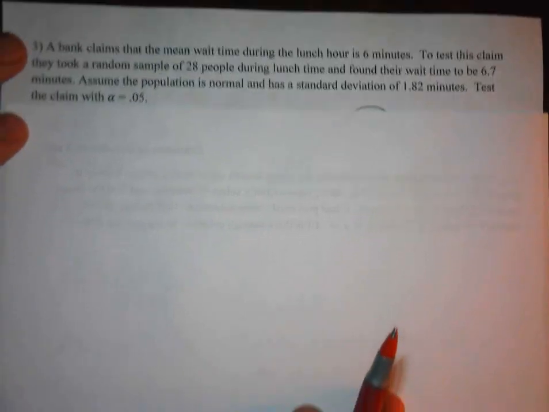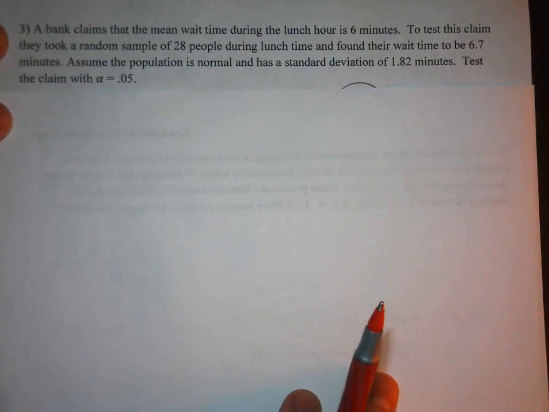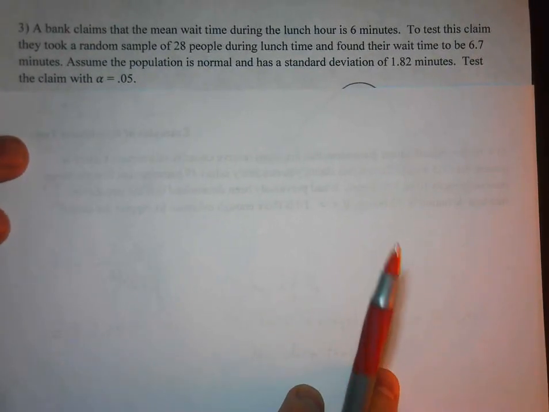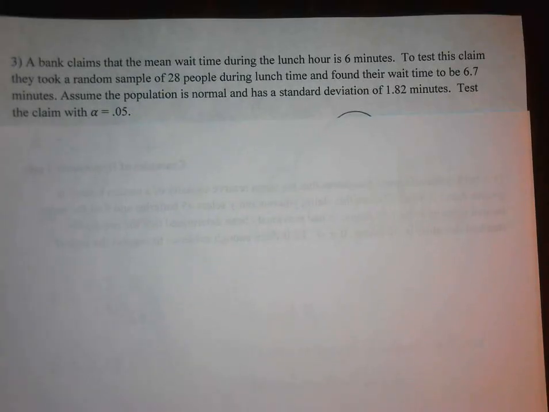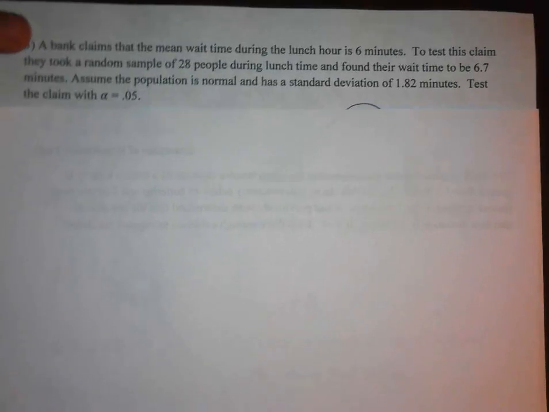Okay, and then moving on to the last question. Again, I'll ask you to read it and then pause the video and try it. I will show the hypotheses and then the rejection region, and then we'll go from there. Okay, so pause the video.